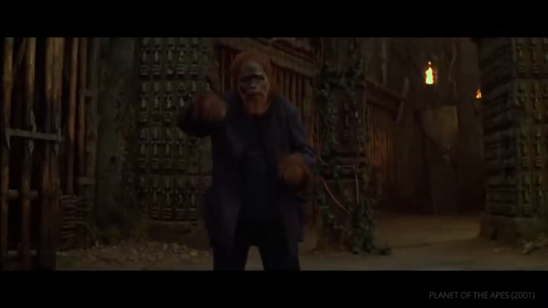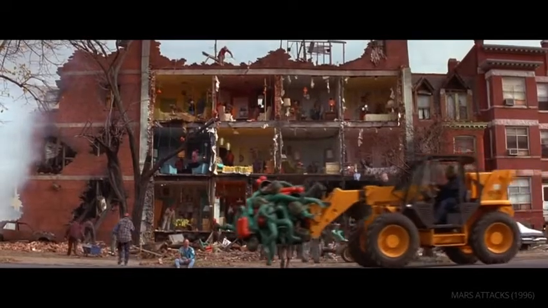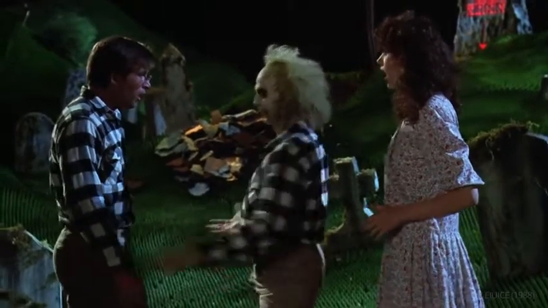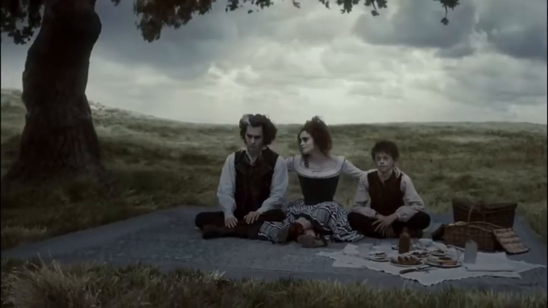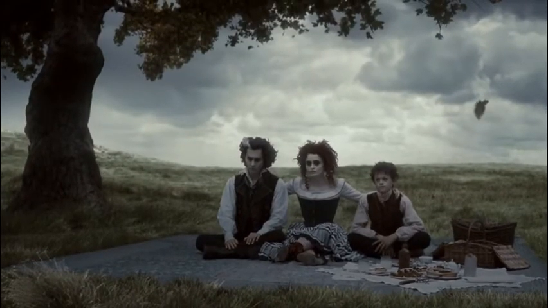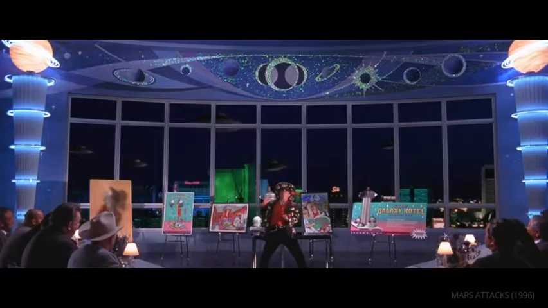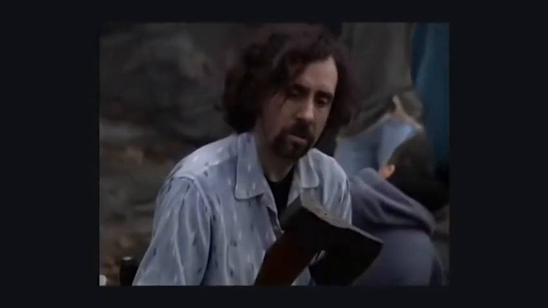As you prepare your next project, take the time to consider your settings and sets. Don't copy Burton's style. Copy his holistic approach to world building. Remember, the environments around your characters have massive storytelling value, even if they don't look like this. Set design doesn't require a huge budget, just a clear vision.